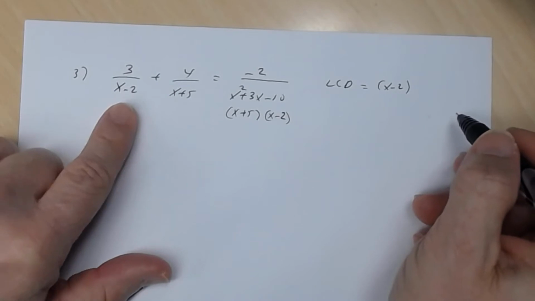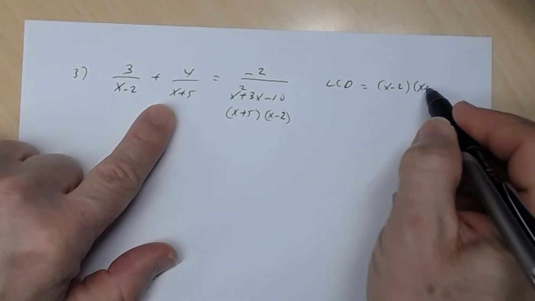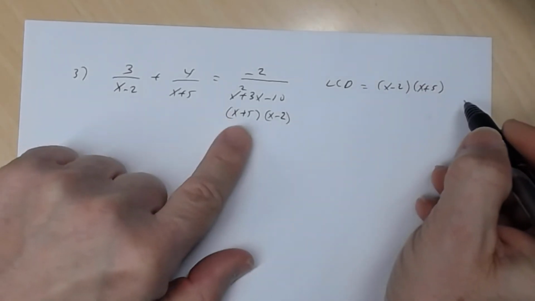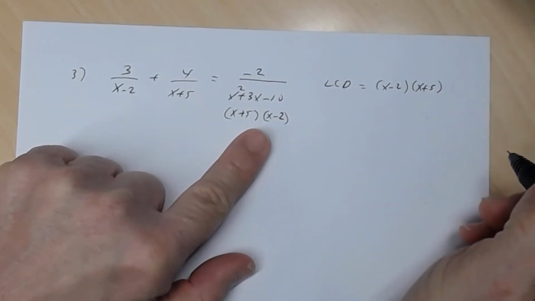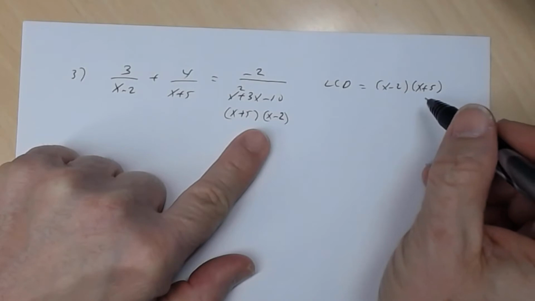So that's part of my LCD. I see an x plus 5. So that's part of your LCD. And over here, x plus 5, x minus 2 is already there. Okay, so that's your LCD. That's the least common denominator.